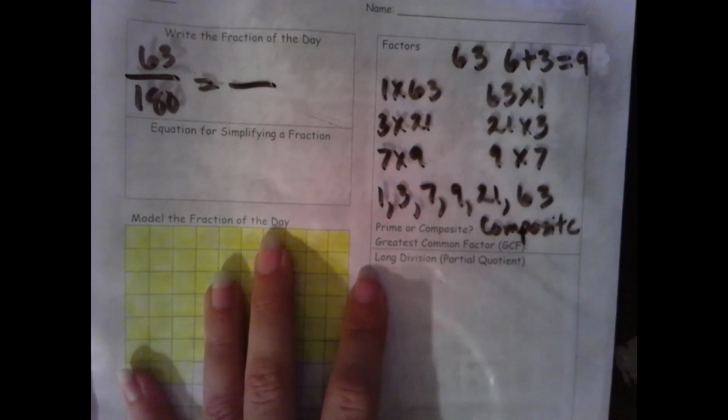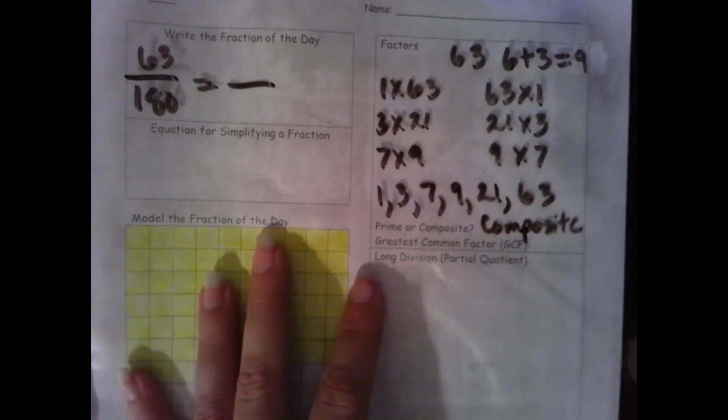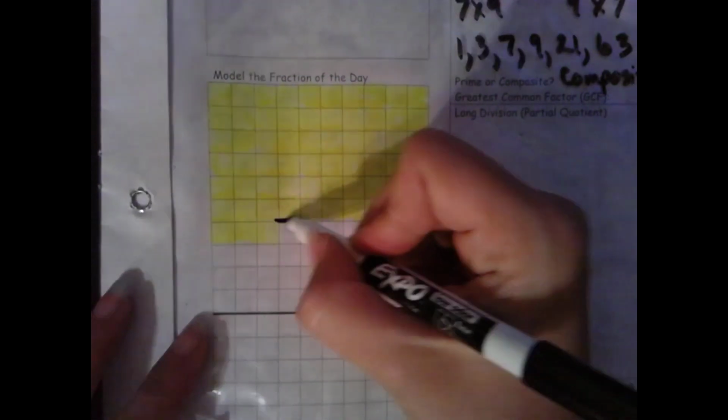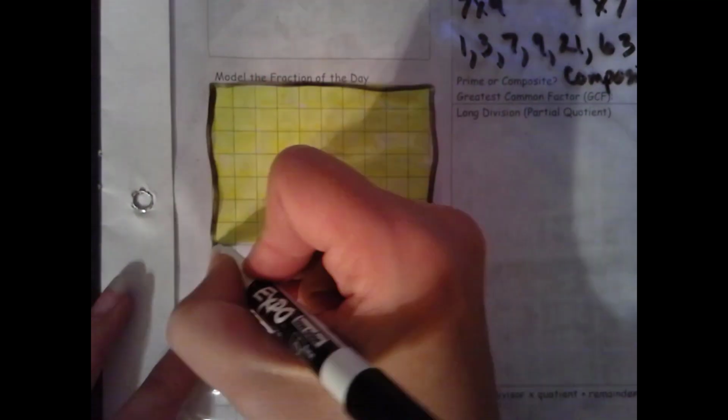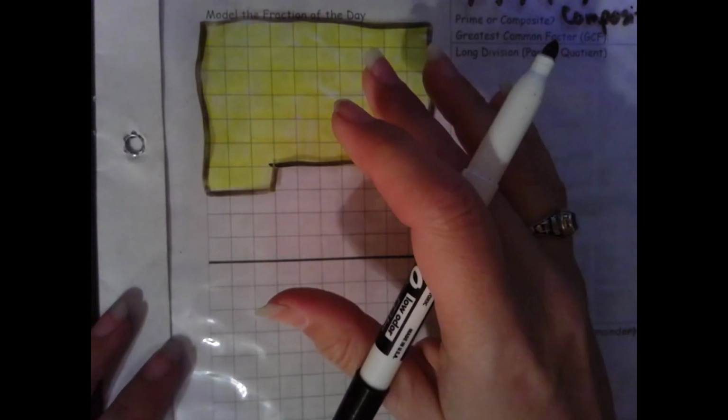And let's find our greatest common factor. So let's start with our greatest factor of 63 and see if that works. Your groups of 63 do not have to look like mine, but you need to make sure there's 63 in each and keep your shaded separated from your unshaded.